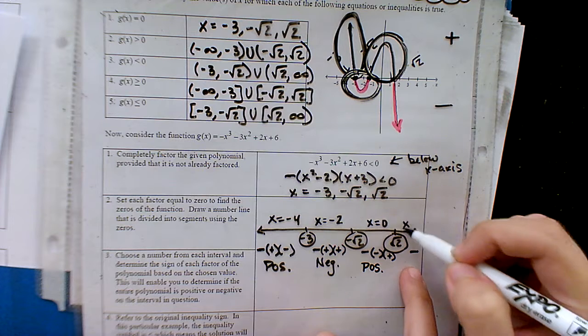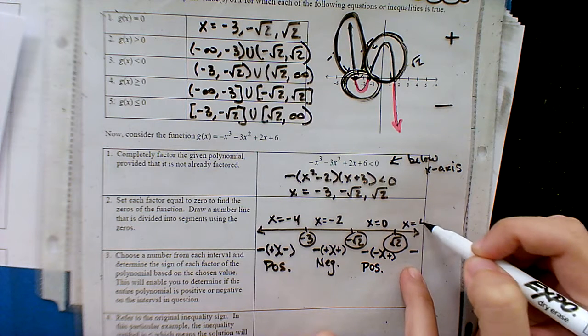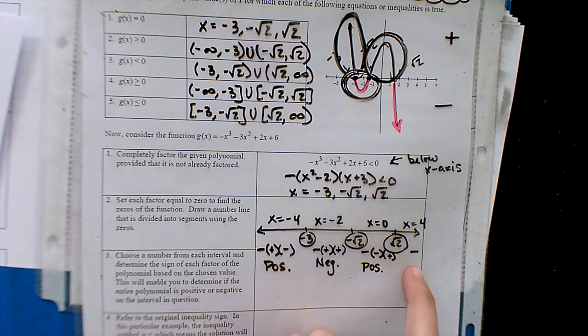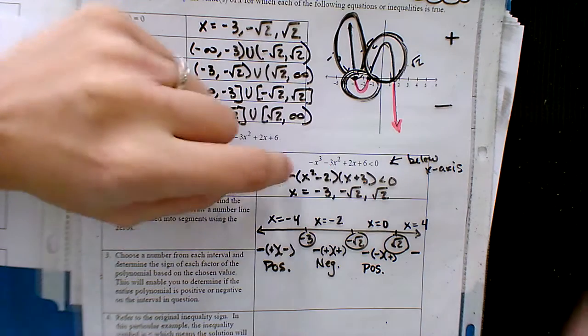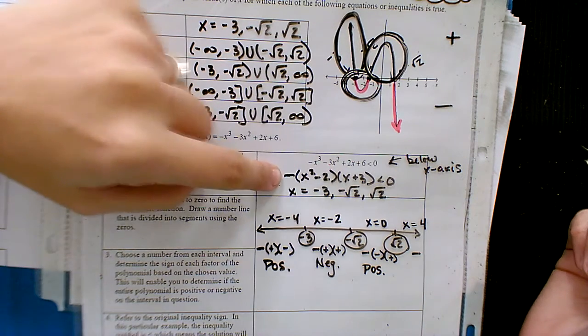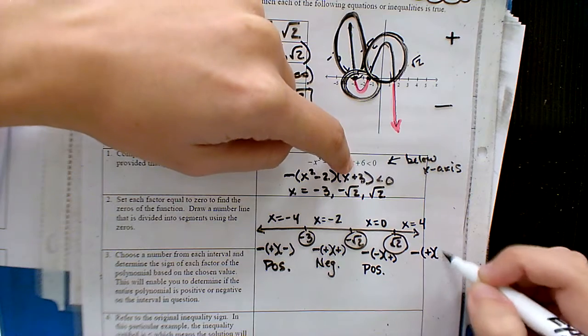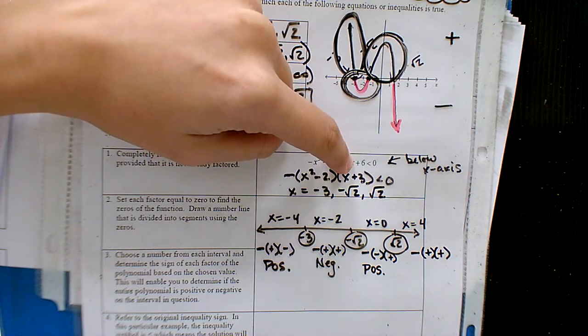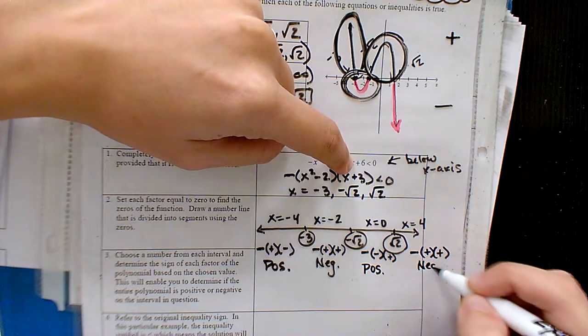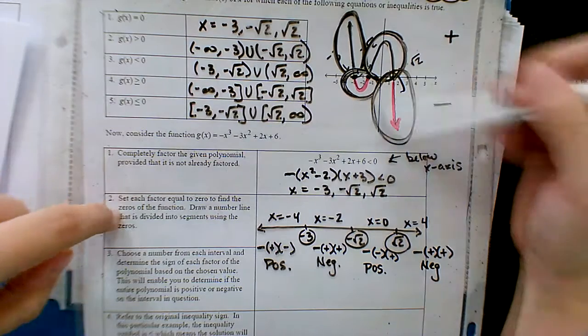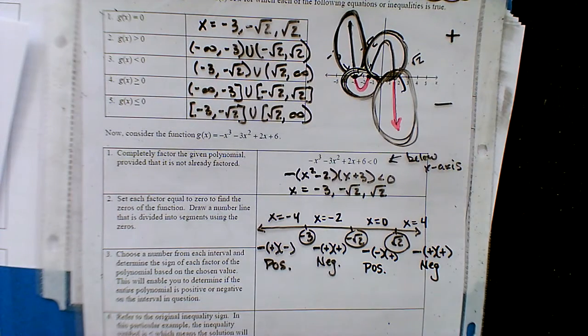All right, and then the last one, anything bigger than the square root of 2, maybe we'll pick positive 4. If we plug it in, we have the negative out front. The first factor would be positive, and so would the second. So all multiplied together, we'll get negative, and graphically checks out. Again, we're pretending we don't have the graph, but notice how it is making sense.